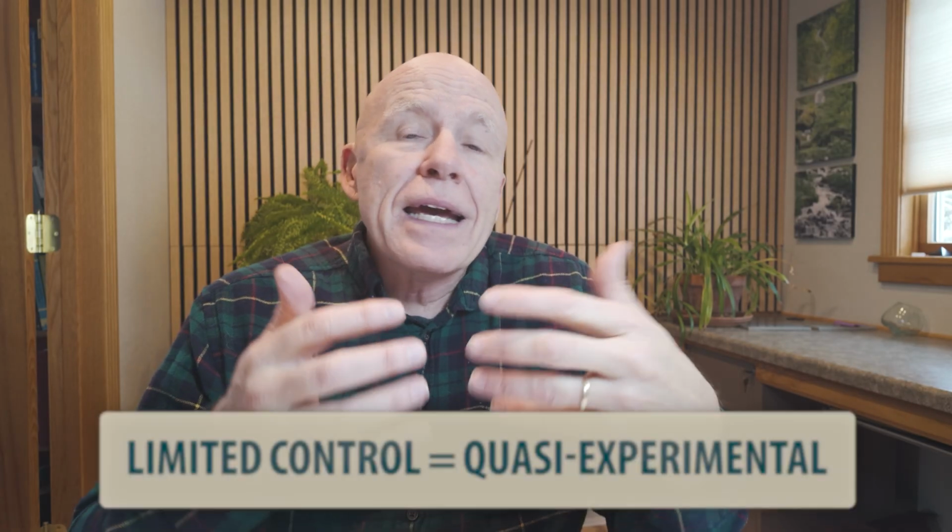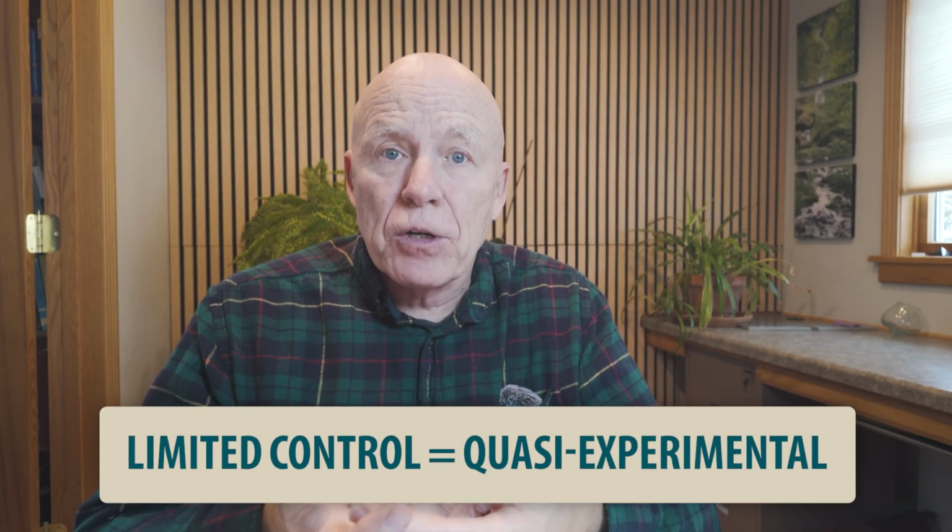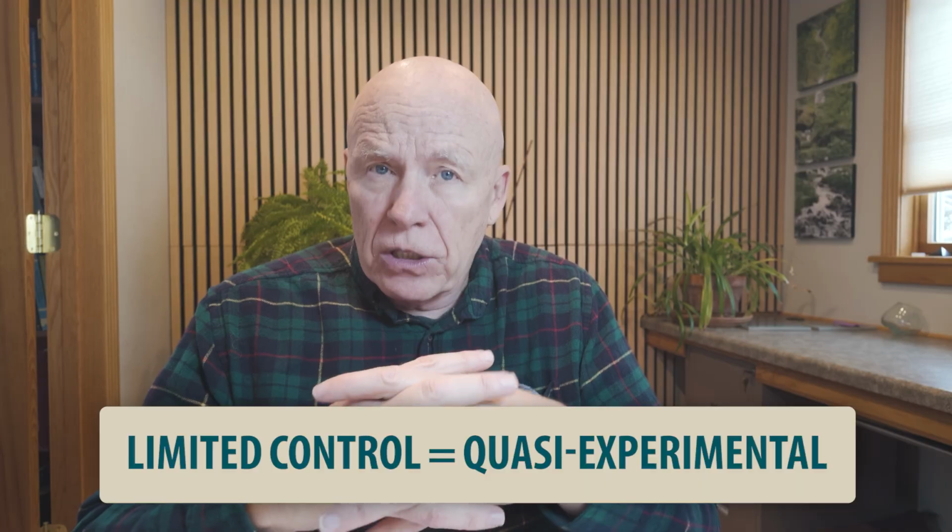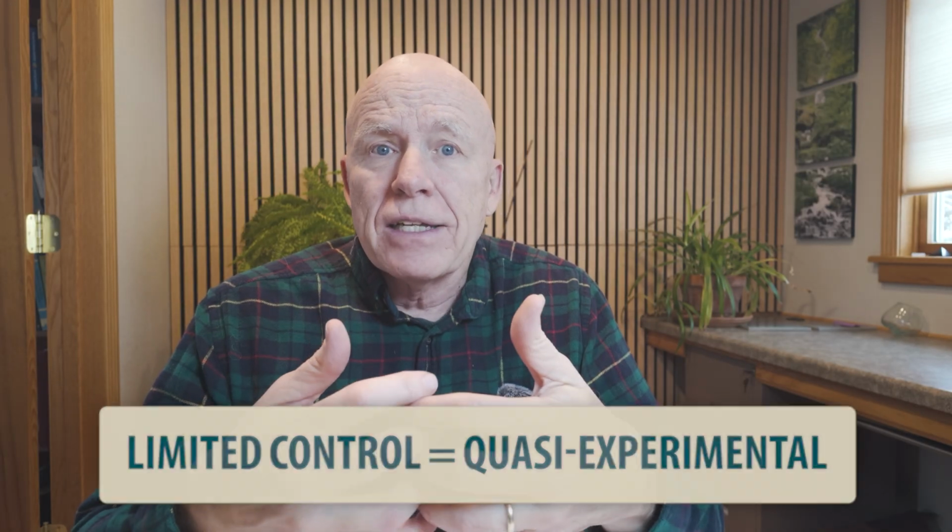You want to be able to consider as many factors as possible at the beginning, because you may find out you're not doing a true experimental design. You may end up doing a quasi-experimental because you aren't able to control as many variables as you might need to in an experimental design. You really want to be clear on what you can control.